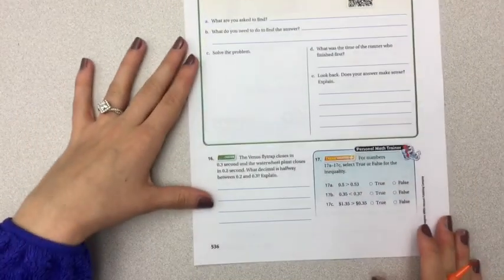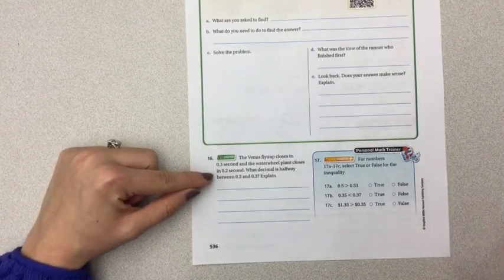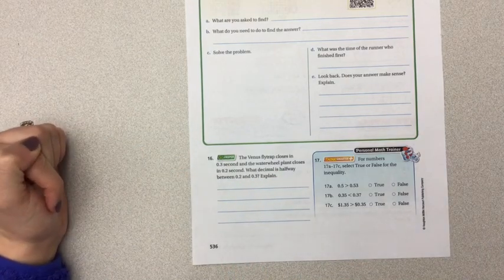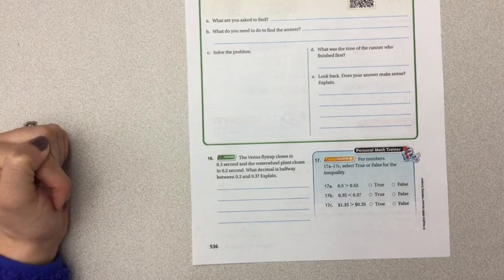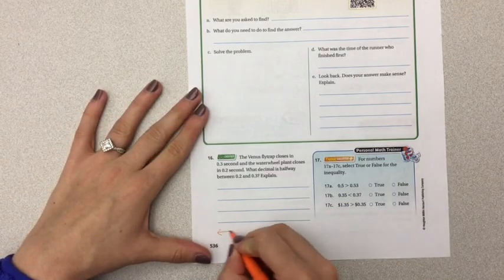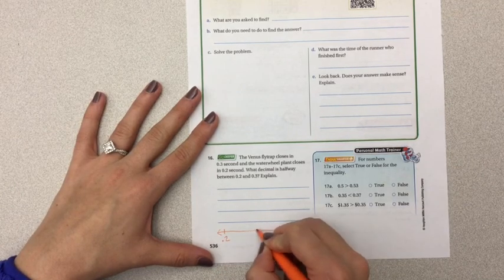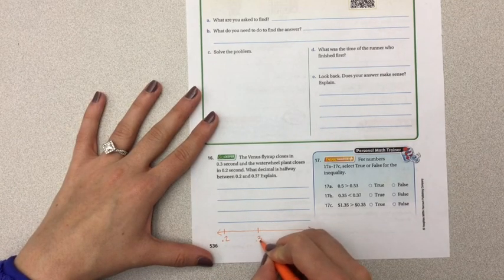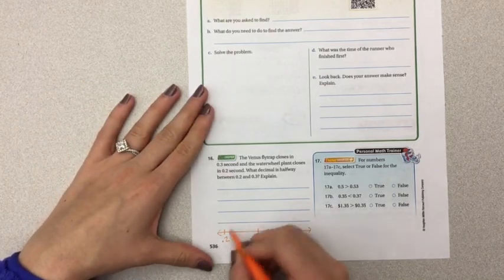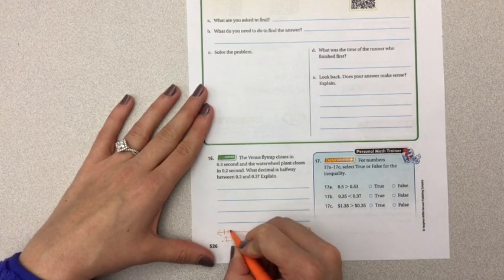And looking at number 16, the Venus flytrap closes in 3/10 of a second and the water wheel plant closes in 2/10 of a second. What decimal is halfway between 2/10 and 3/10? And then they want us to explain our answer. So, if we were to make a number line here, and let's just say this was 2/10, this one was 3/10, we can look at these as hundredths as well to make it easier, because in between our 2/10 and 3/10 we have another 10 equal spaces.